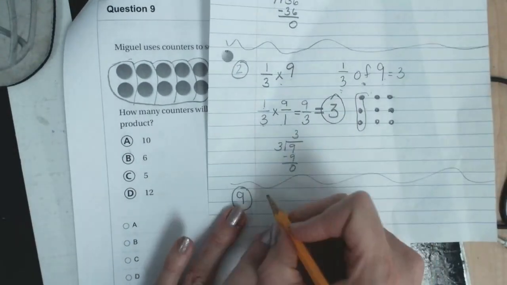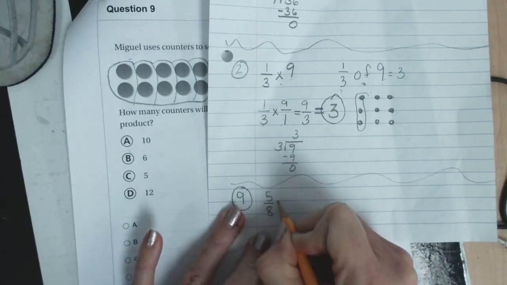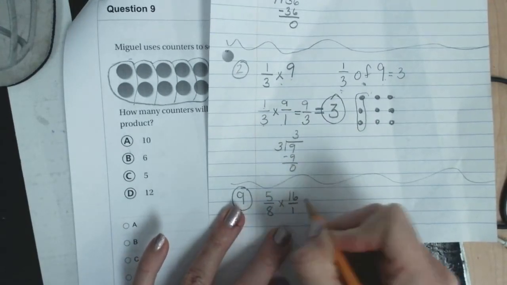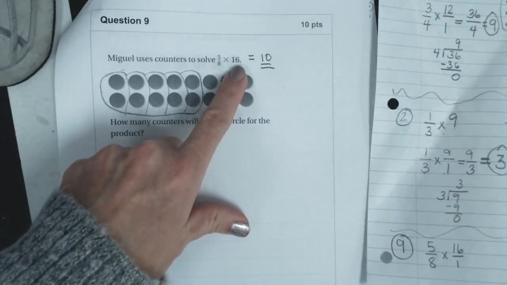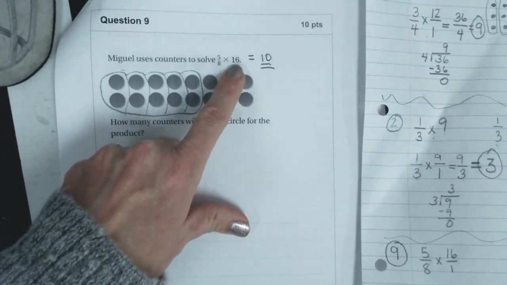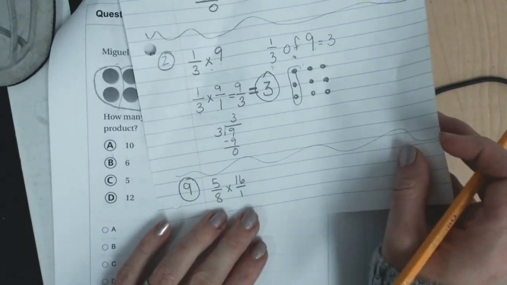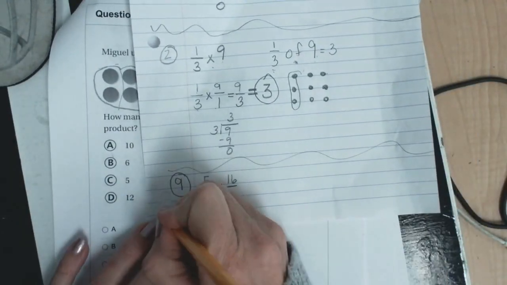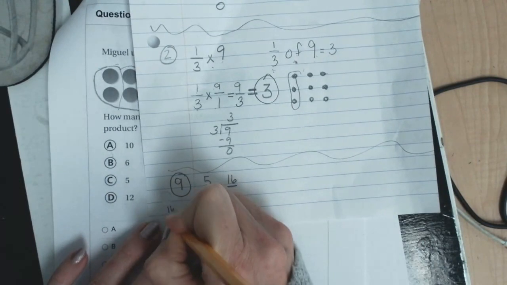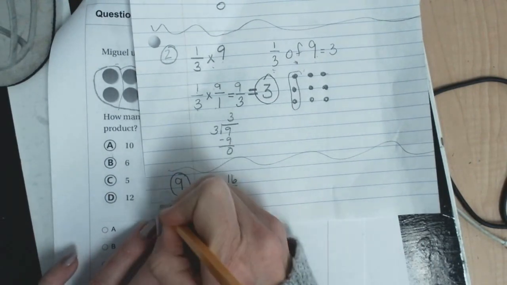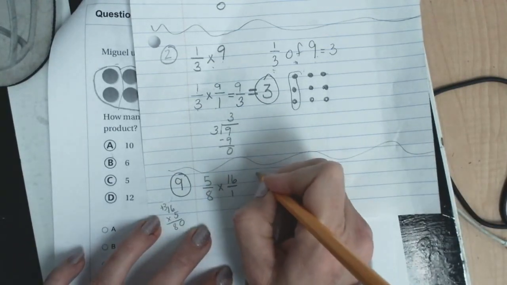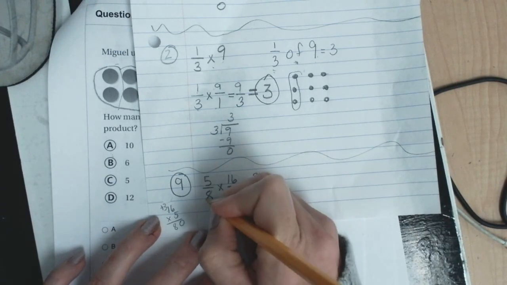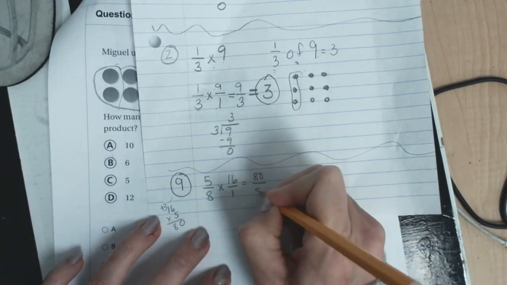Okay, so if we have 5 8s times 16 over 1, where did I get this 1? That's a whole number, and it's automatic to me now. I know I've got to make that 16 over 1. Now I can multiply across the numerator, 16 times 5. That's going to give me 30. Regroup my 3. 5 times 1 is 5, plus 3 more is 8. So that's going to be 80, and 8 times 1 is 8.